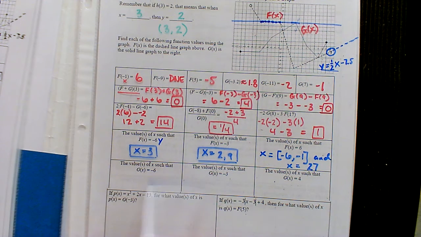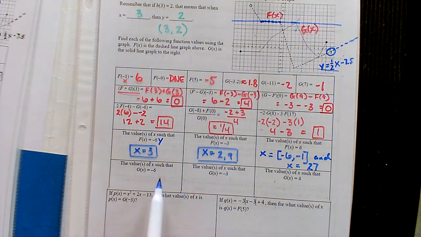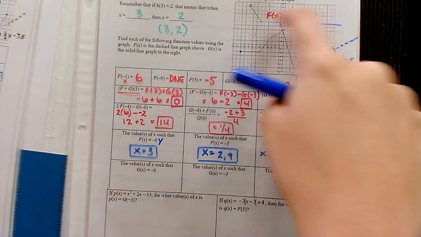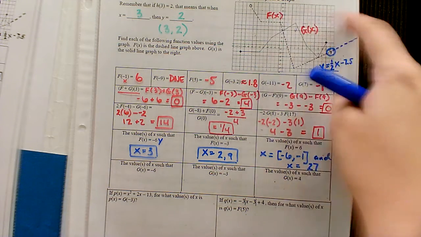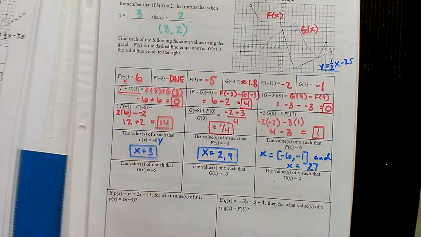Okay, I want you guys to try the next 3. Take a look at the G graph in these cases. Check out the -6, -3, and 4. This time the G graph is the solid line.